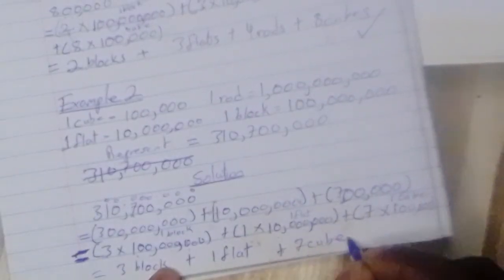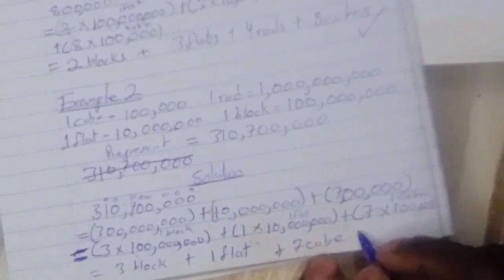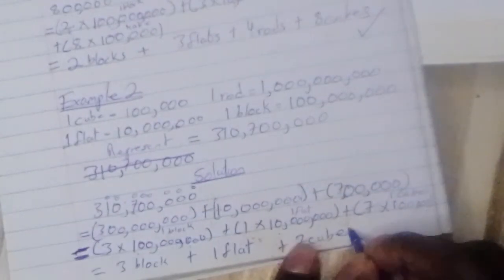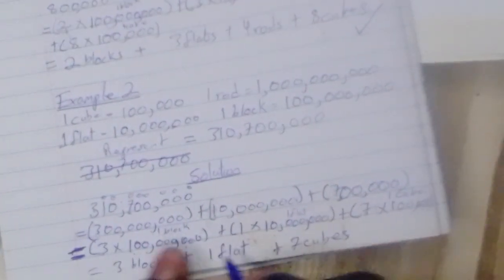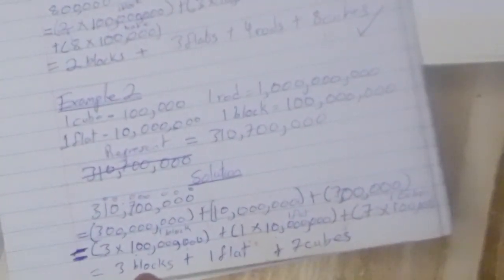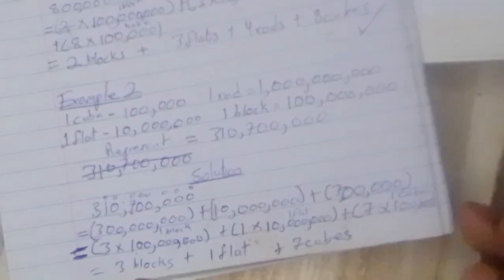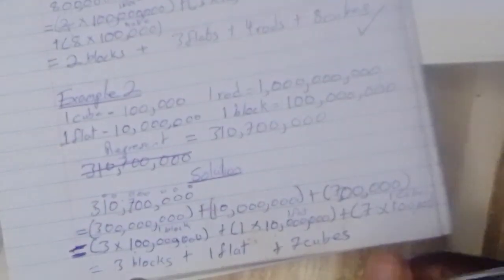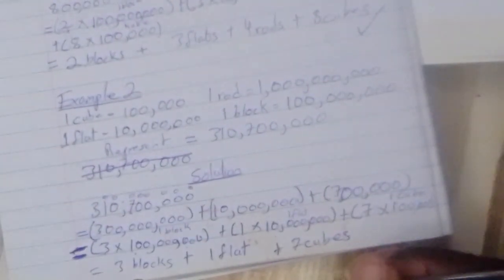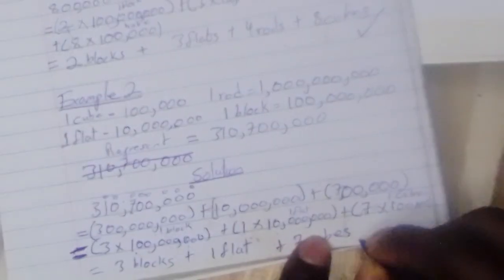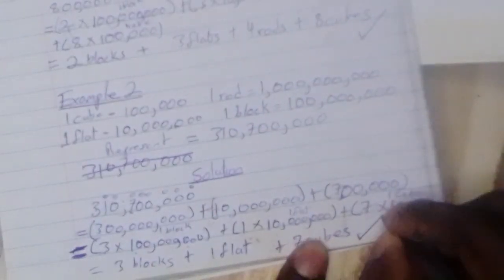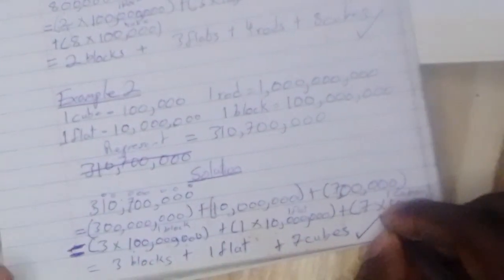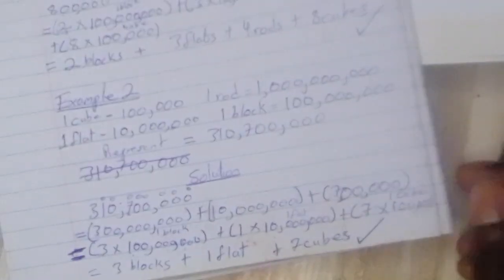And this is the final answer. Sorry, cubes. Let's say it was 7 cubes, 1 flat, 3 blocks. Write proper English. I know you're doing math, but write proper English as well. Okay, so that's it, and this is correct. If you paused the video on the question side and got it, that is awesome.